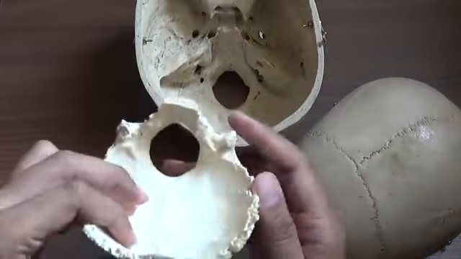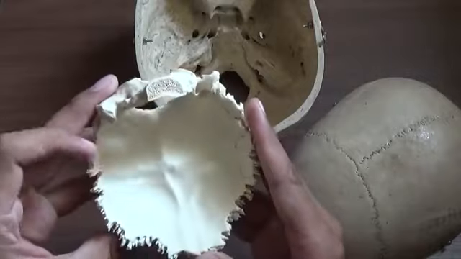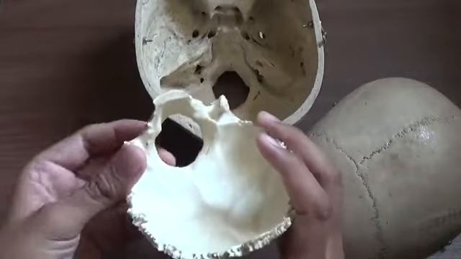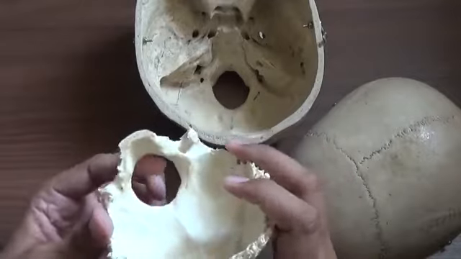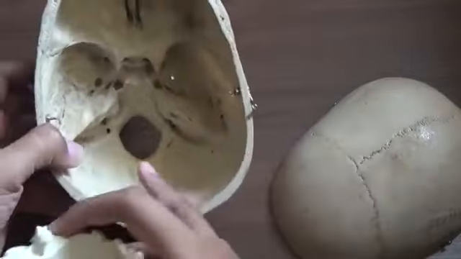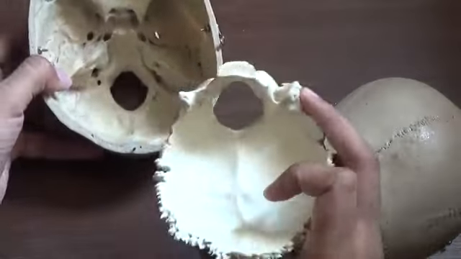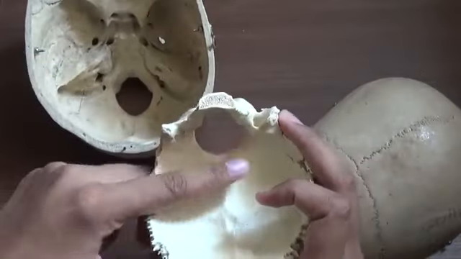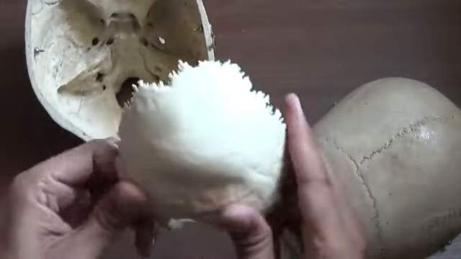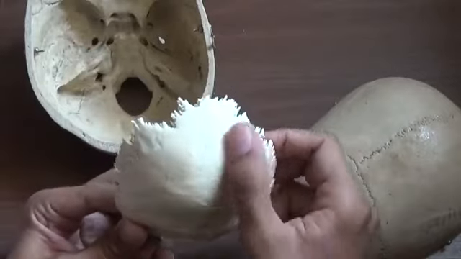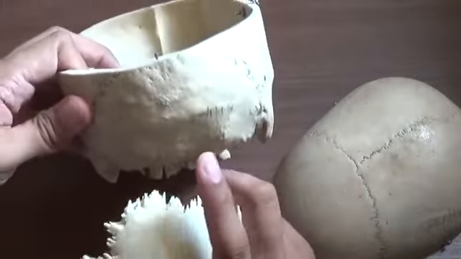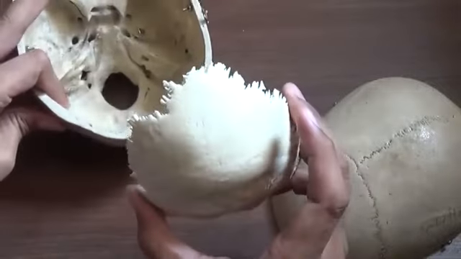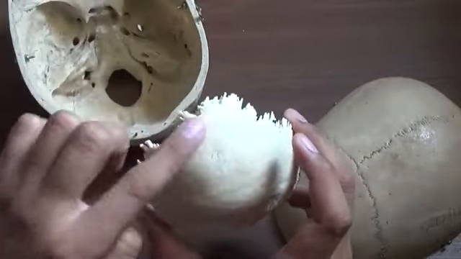Here it is. This is the occipital bone. Now it's very easy to identify it. It has got a very large opening. This is foramen magnum, so that you can see here. This is foramen magnum, and posterior to the foramen magnum, this portion is the squamous part of the occipital bone. The major portion is observed from behind in the norma occipitalis, right? So this is squamous part of the occipital bone.